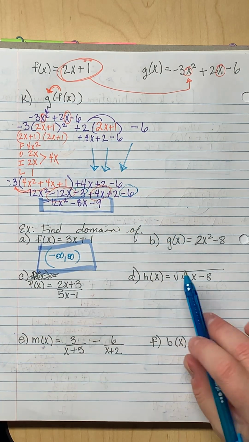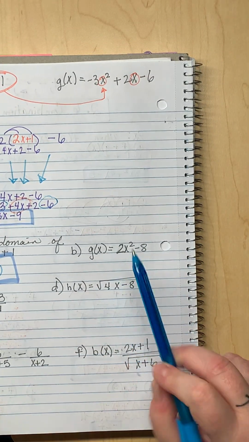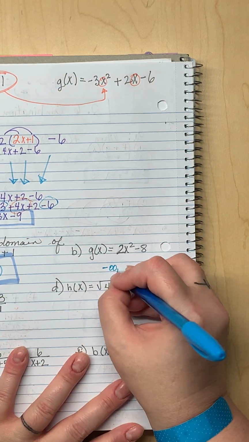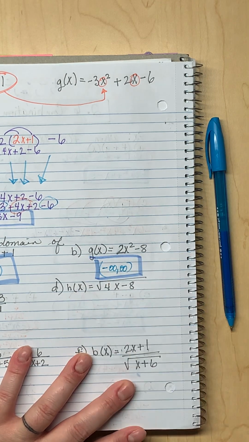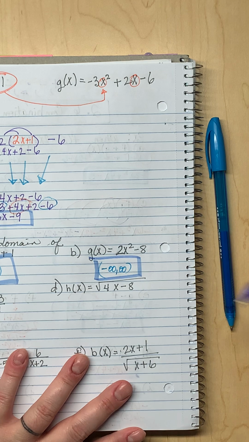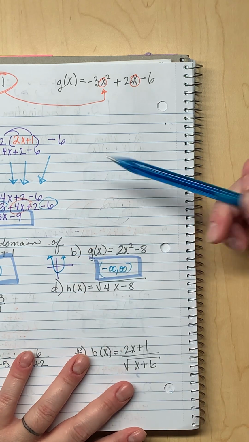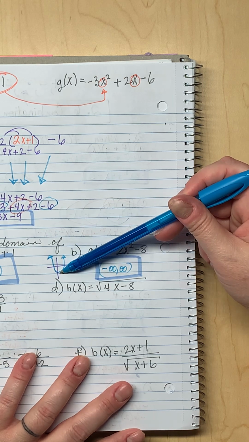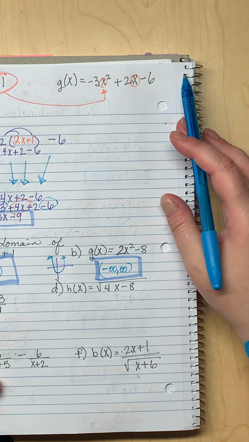Okay, let's look at part B. Is it in a fraction? Nah. Is it in a house? Nah. Is it in a fraction house? Nah. So the domain is negative infinity to positive infinity. If we wanted to, we could graph this beast. And if I graphed it, I think it would look like this. And then we could just label the arrows and the bottomest point and find domain like we did in 2.1 by looking at a picture.